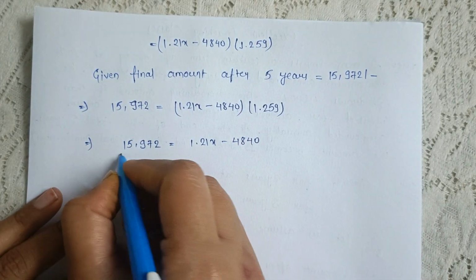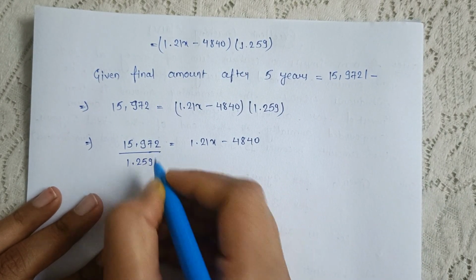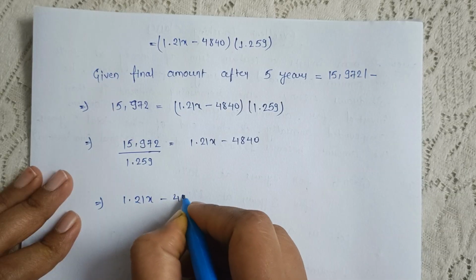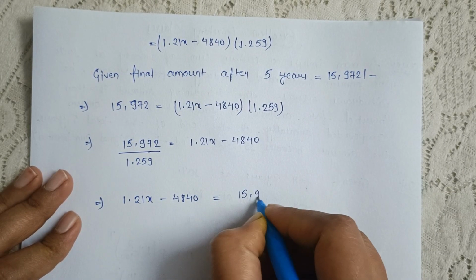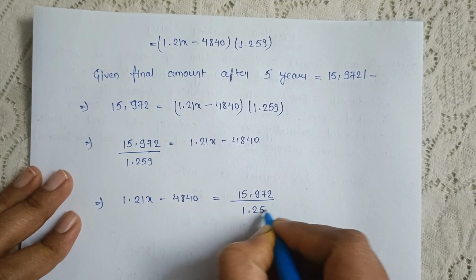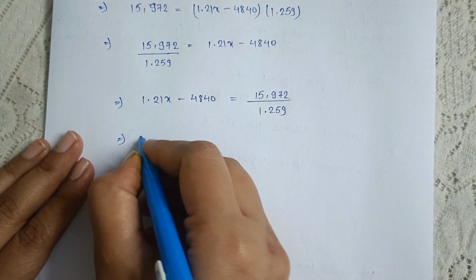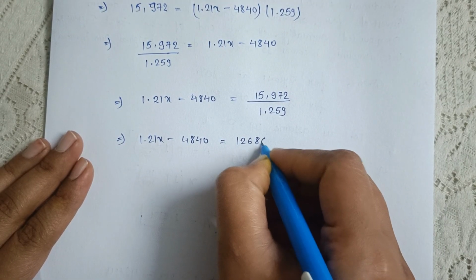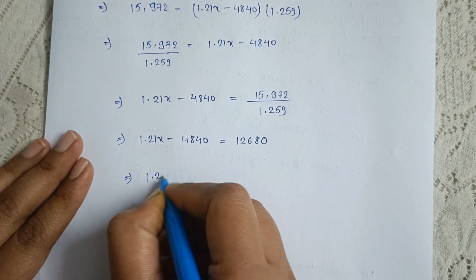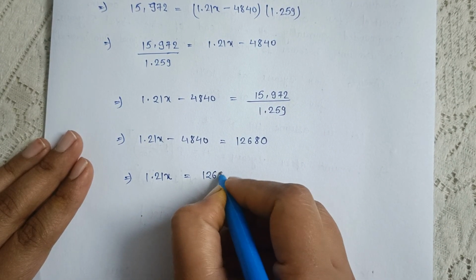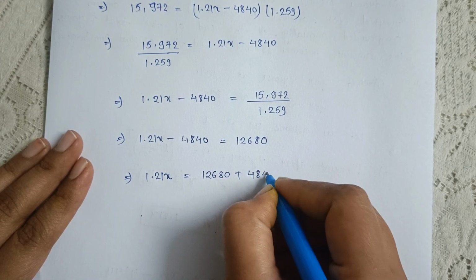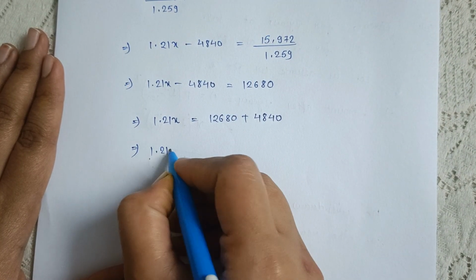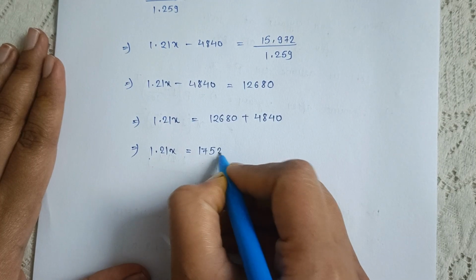This 1.259 will come here. 1.21x minus 4840 equals 15,972 upon 1.259. 1.21x minus 4840 equals 12680. 1.21x equals 12680 plus 4840. 1.21x equals 17520.